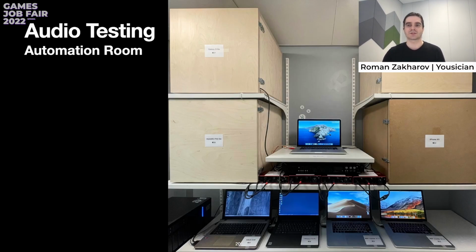Currently, we have 8 test targets. There are 2 different devices running 2 different operating system versions for every platform. 2 iPhones, 2 MacBooks, 2 Windows laptops, and 2 smartphones running Android.